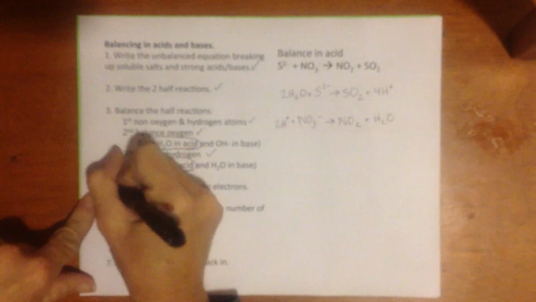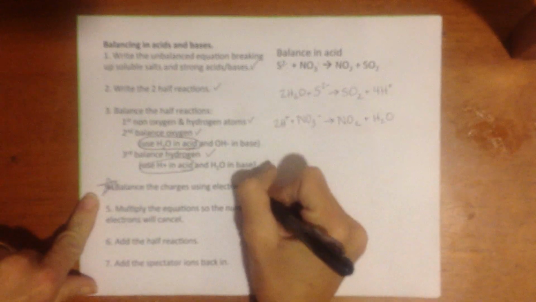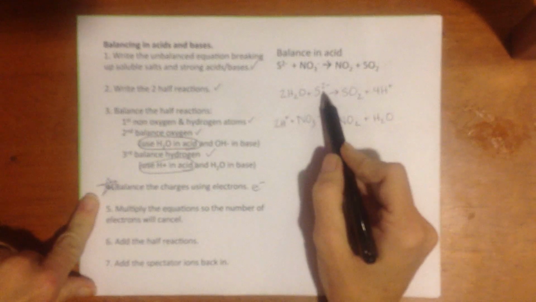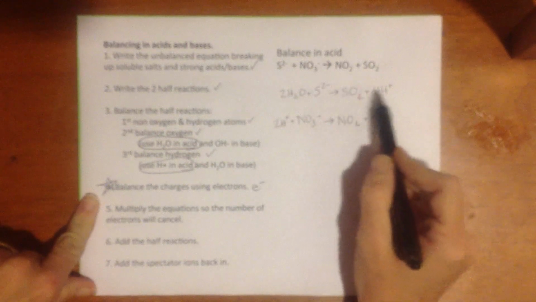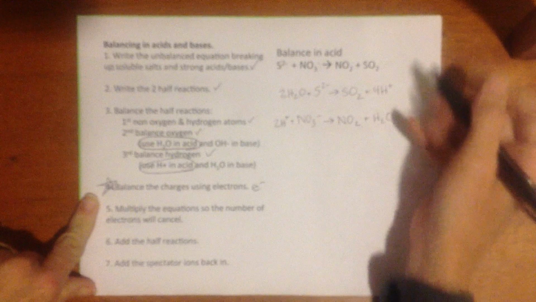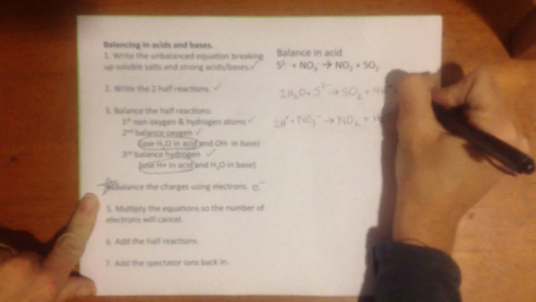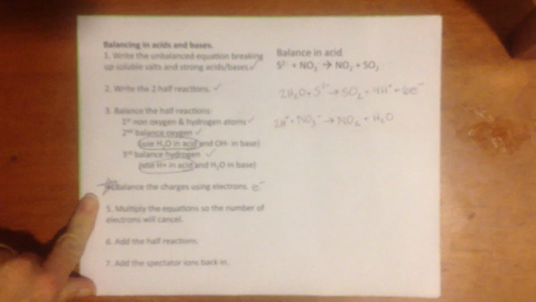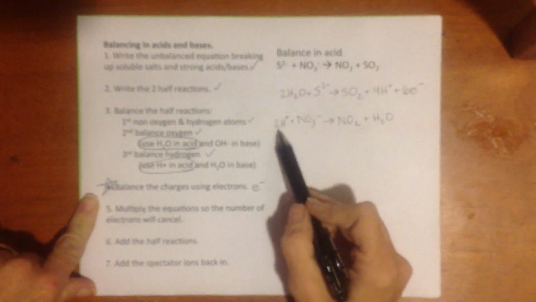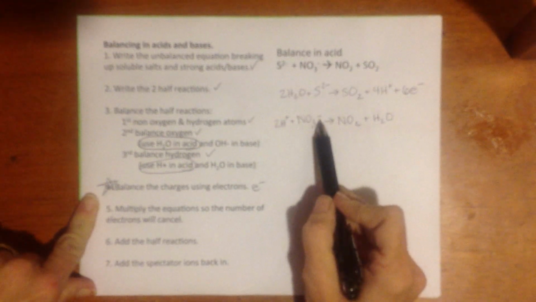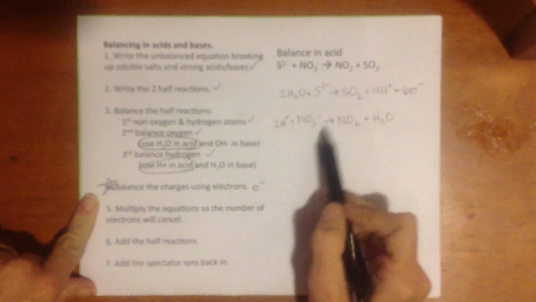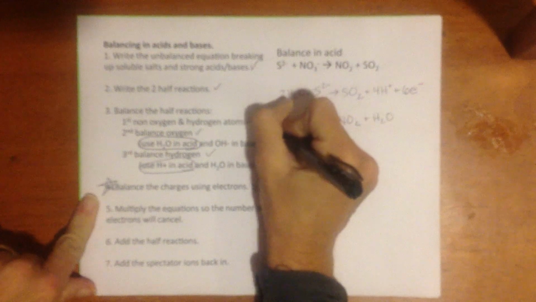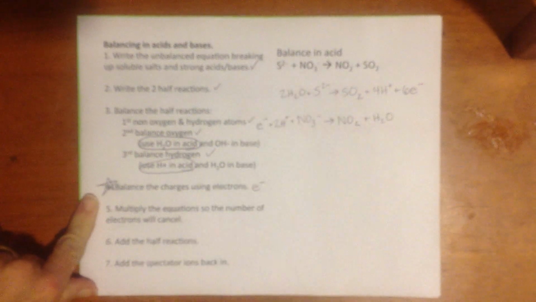So now, here comes the hard part. We're going to use electrons and balance the charges. Minus 2 has to equal positive 4. So it's actually going to take 6 electrons to get it all the way down to minus 2. Positive 2 minus 1 is positive 1, has to equal 0. Oh, so that's just 1 little electron. No big deal.